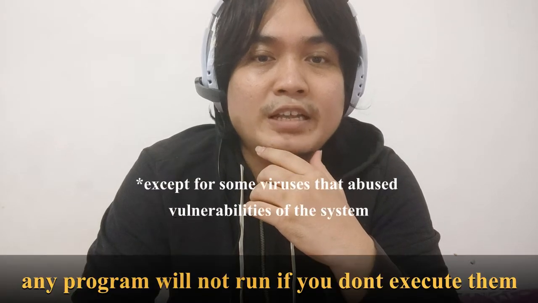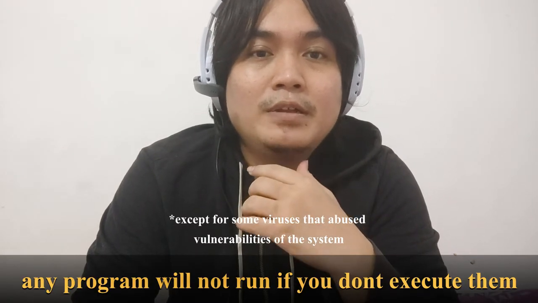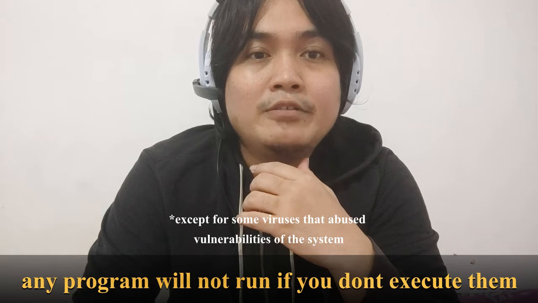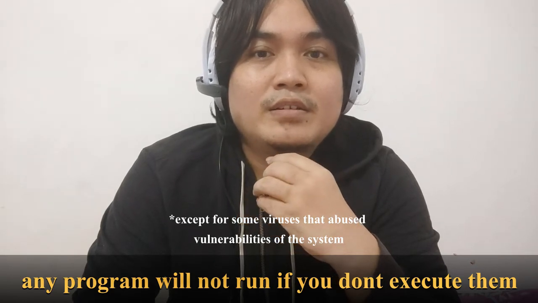Okay, first, how can a computer be infected by ransomware? Basically, any program or software will not run if you don't execute it, obviously. So what might happen is either you have been tricked by the other party, like when you click a wrong link, or in the download page you just click the wrong link.